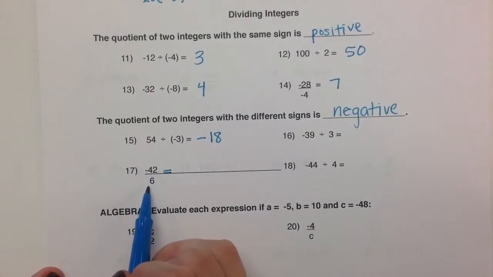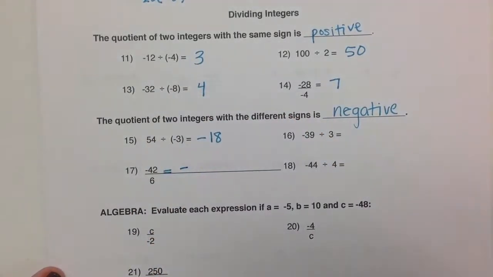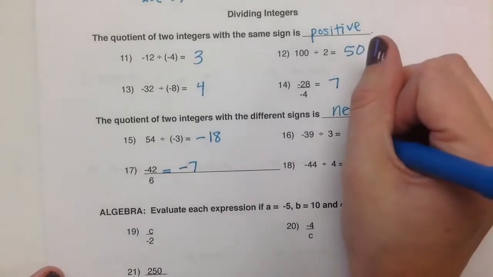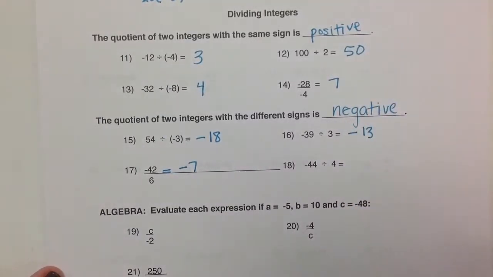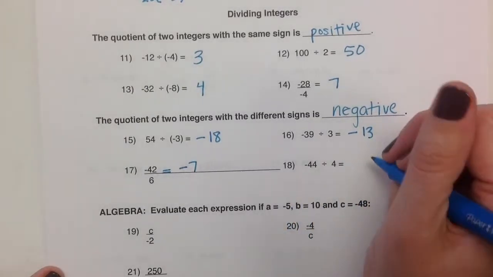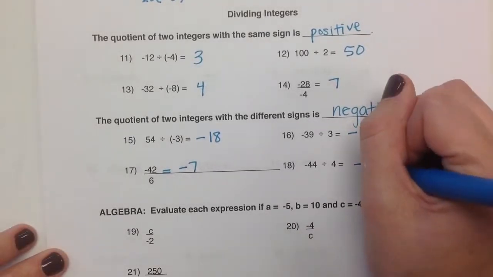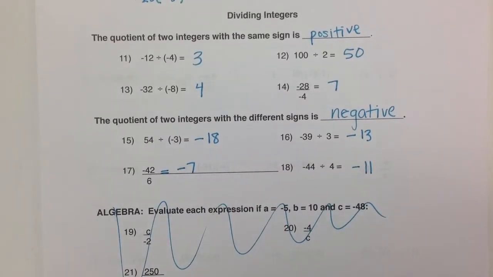Negative 42 divided by positive 6. Negative divided by positive is negative. 42 divided by 6 is 7. Negative 39 divided by positive 3. Negative divided by positive is negative. 39 divided by 3 is 13. And then here, negative 44 divided by 4. Negative divided by a positive is a negative. 44 divided by 4 is 11. Let's not worry about this part right now. Just go ahead and practice that.